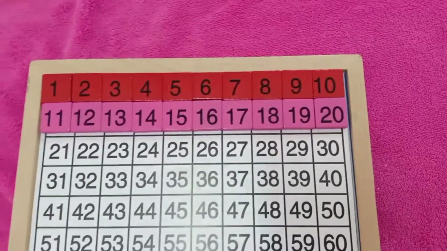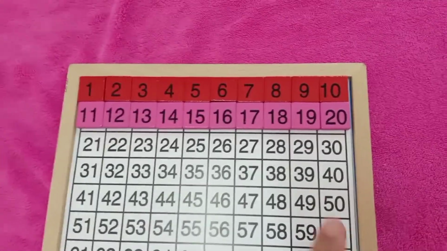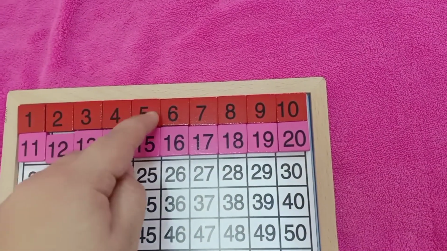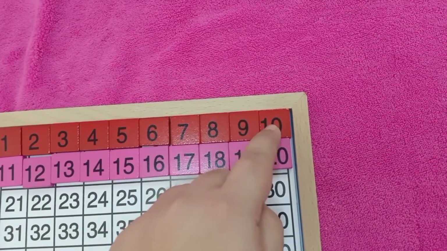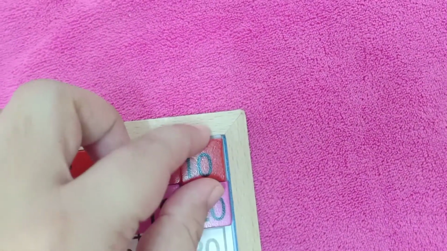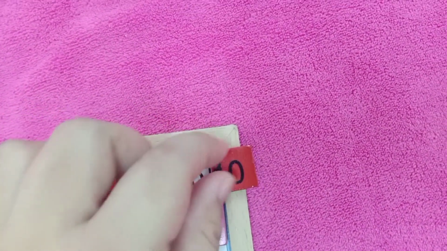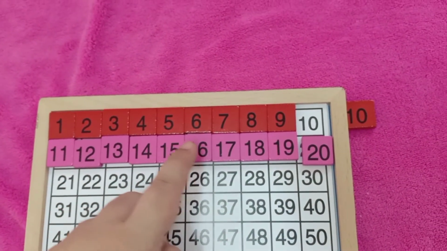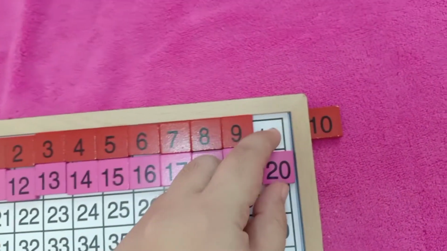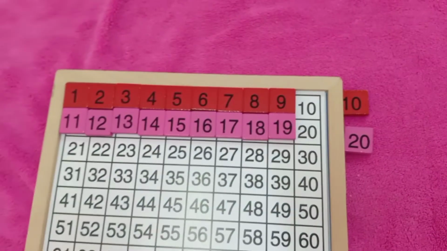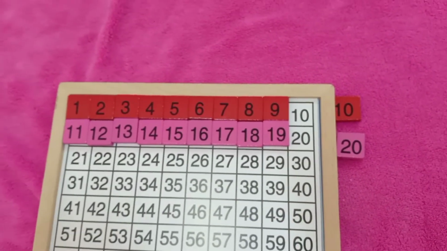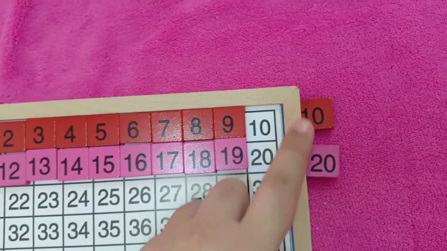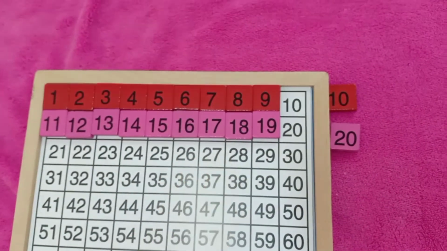Count by 10. First tip, you count first until 10 because we are going to count by 10. Okay, 1, 2, 3, 4, 5, 6, 7, 8, 9, 10. So we take this, come out and put it aside. Okay, 1, 2, 3, 4, 5, 6, 7, 8, 9, 10. So we are going to count by 10. Which number should I say? Yes, 10, 20 because we count by 10.